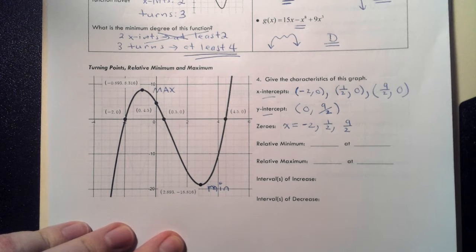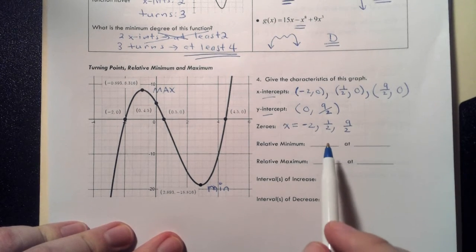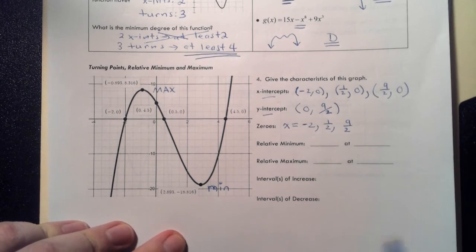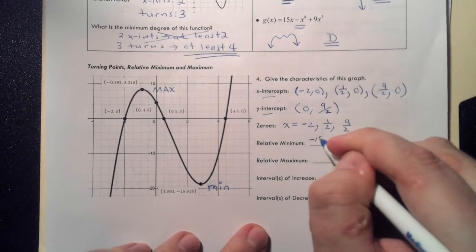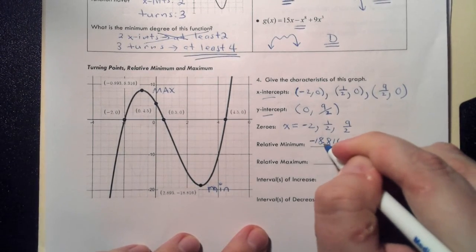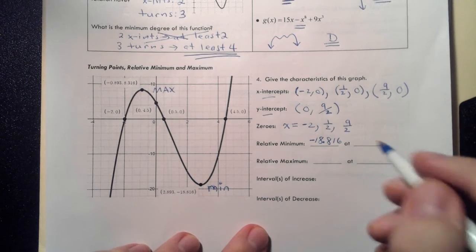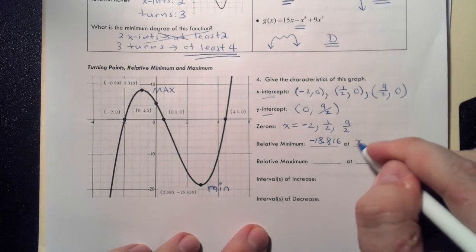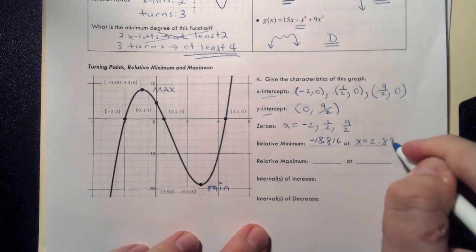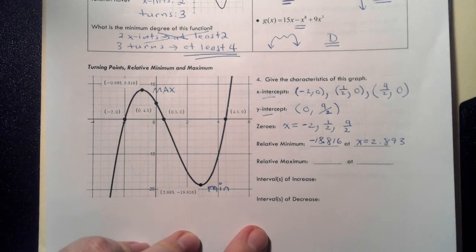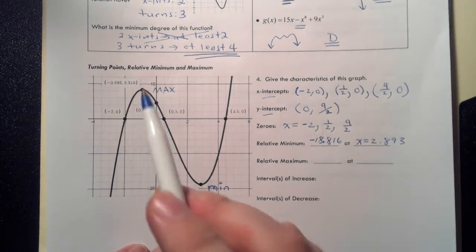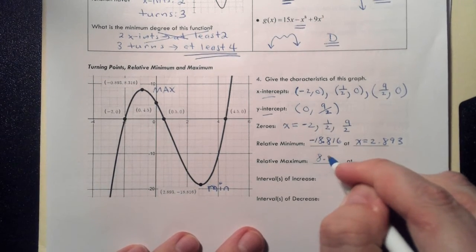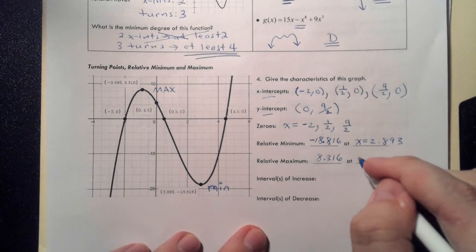Remember how we describe these? Relative minimum or relative maximum is always described as the y value at whatever x value. So for my relative minimum, I can say -18.816, I'll go ahead and use all three decimals in the approximation given to us, at x equals 2.893. For the relative maximum, I look up here. X is -0.893, y is 8.316.